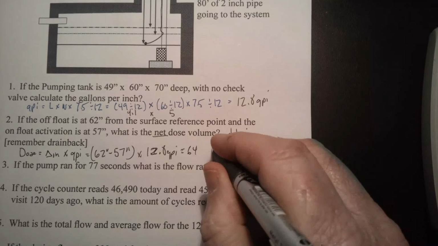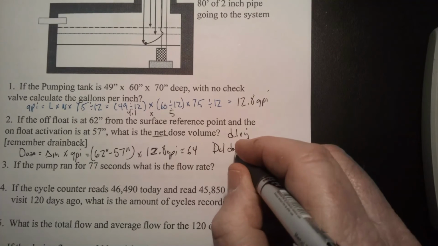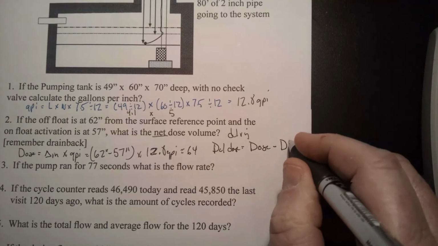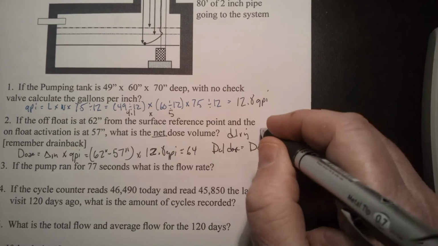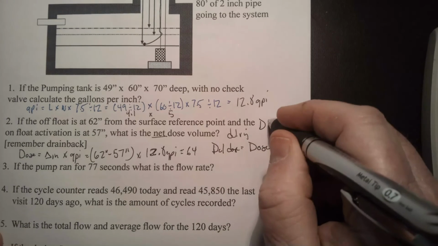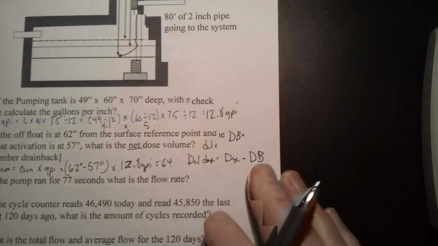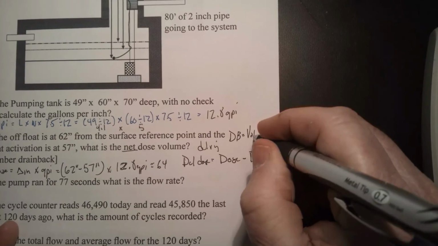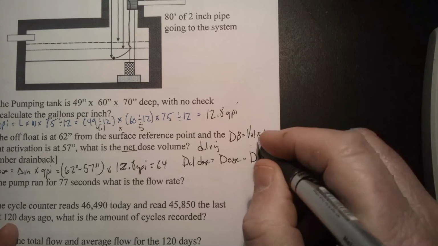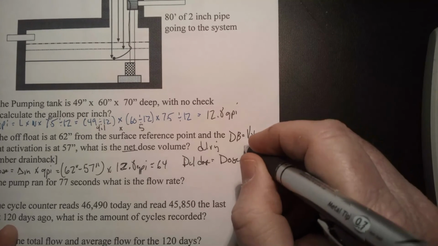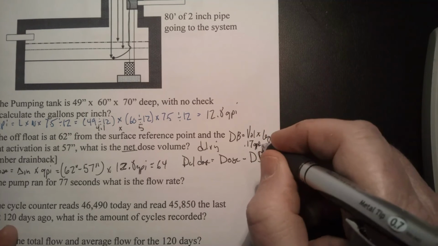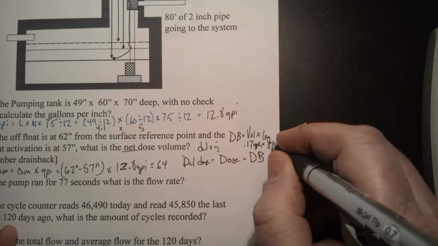But the delivered dose is equal to the dose minus the drain back. The drain back is going to equal the volume times length of pipe. And the volume is going to be 0.17 gallons per foot times 80 feet.